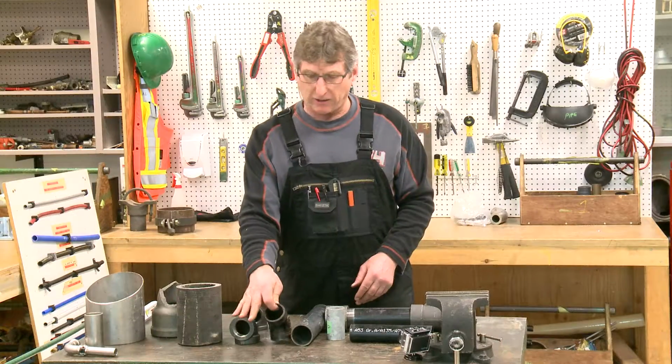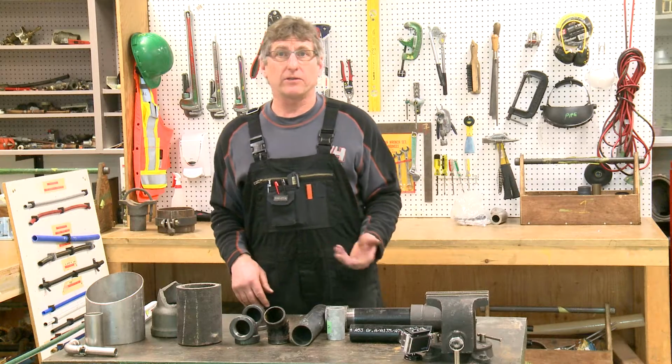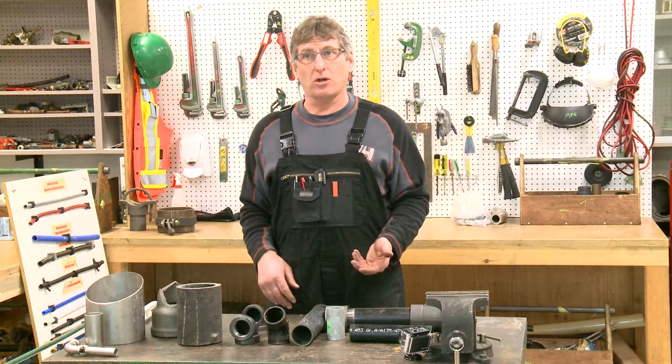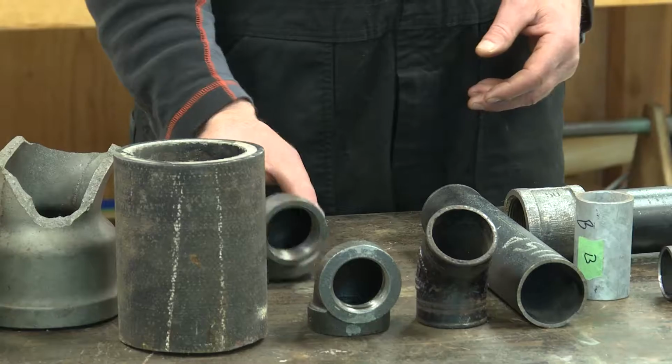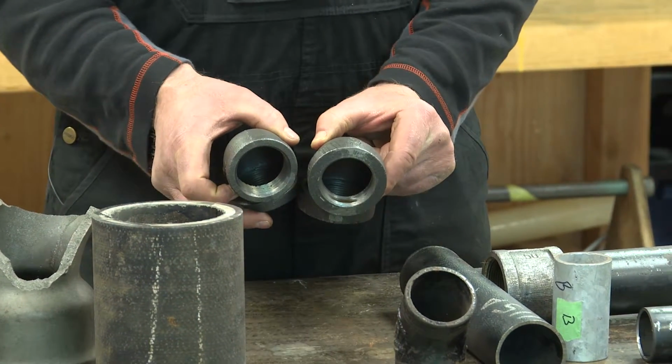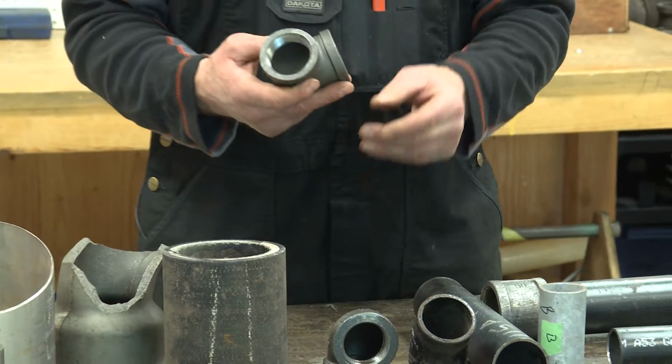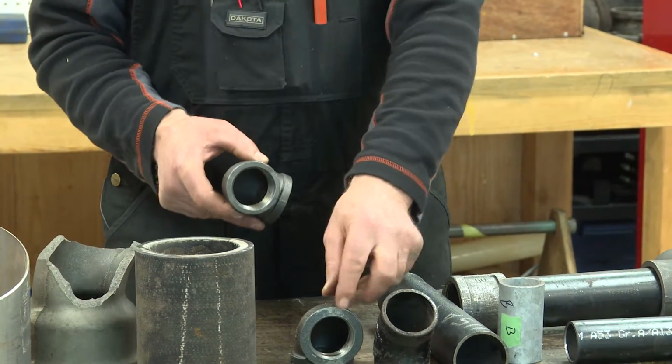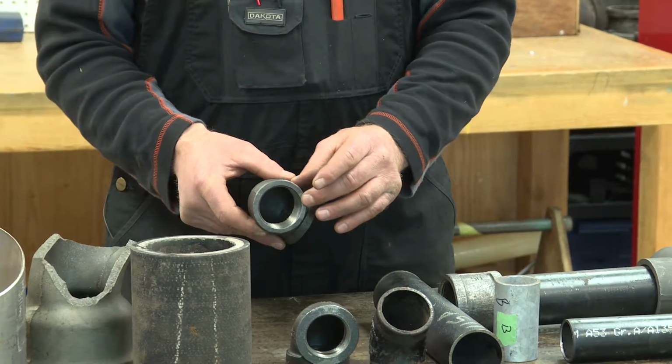Another type of cast iron is white cast iron, which is given a special heat treatment to make it more shock resistant like steel. It's used to make malleable threaded fittings. You can see the difference between these two fittings. Because this is malleable, it doesn't have to have as large of a reinforcing band.